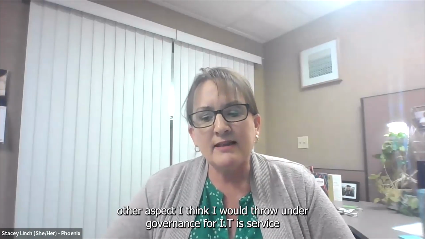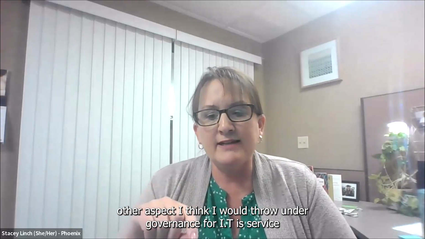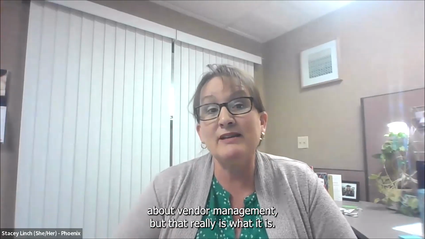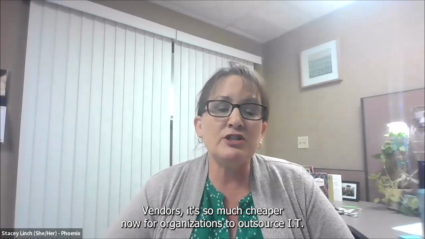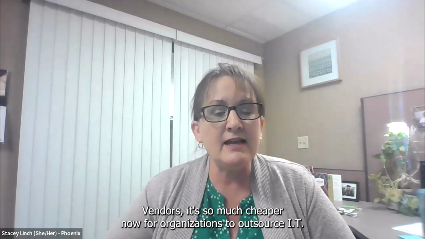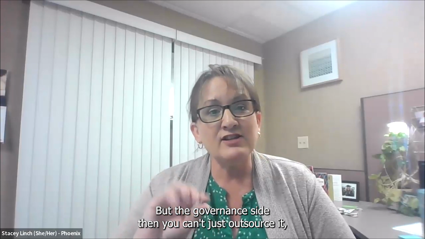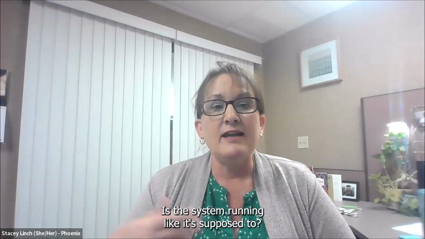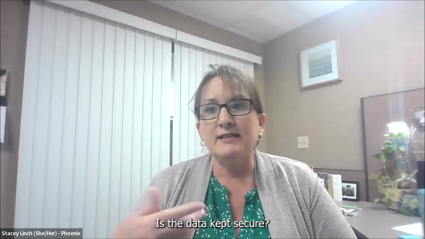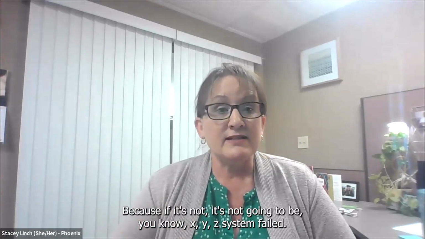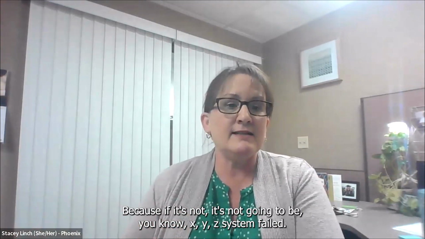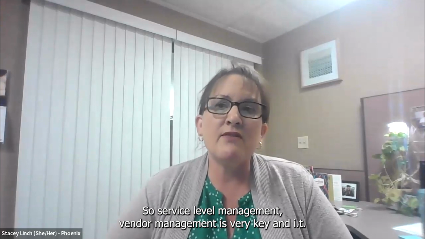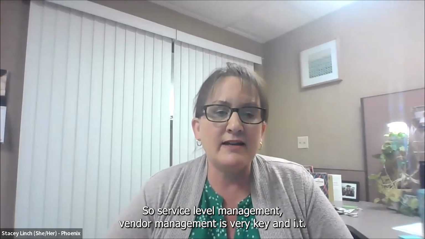And the other aspect I would throw under governance for IT is service level management, which I don't know if you have talked about vendor management, but that really is what it is. It's so much cheaper now for organizations to outsource IT, but on the governance side, you can't just outsource it, pay the bill, and assume everything's working. You have to monitor what your vendors are doing. Is the system running like it's supposed to? Is the data kept secure? Because if it's not, it's not going to be that XYZ system failed, it's going to be that the city of Phoenix system failed. So service level management, vendor management is very key in IT governance.